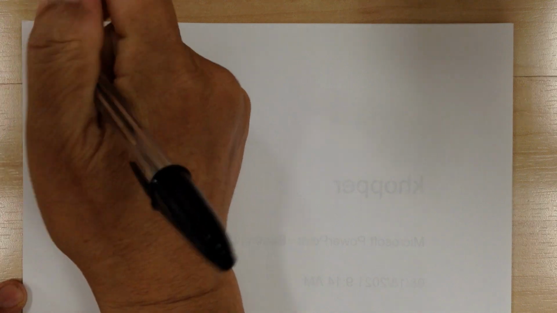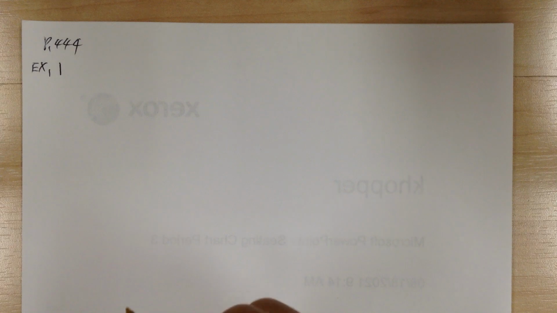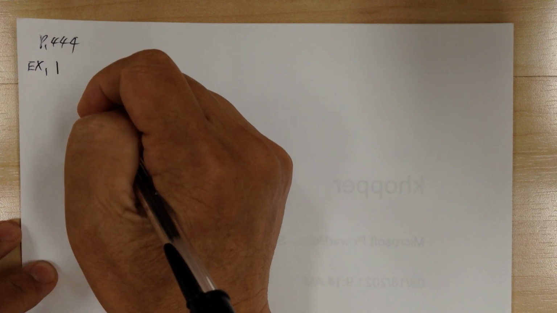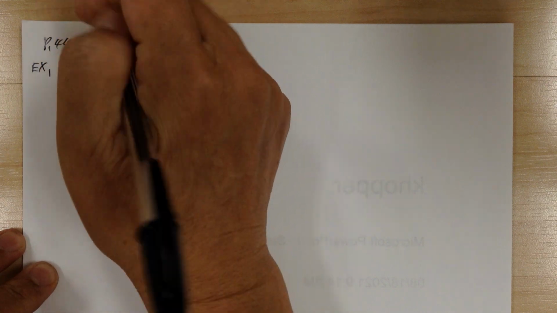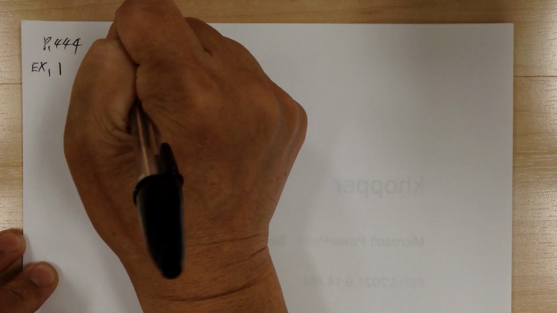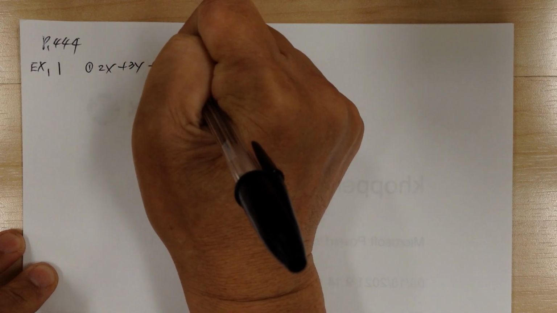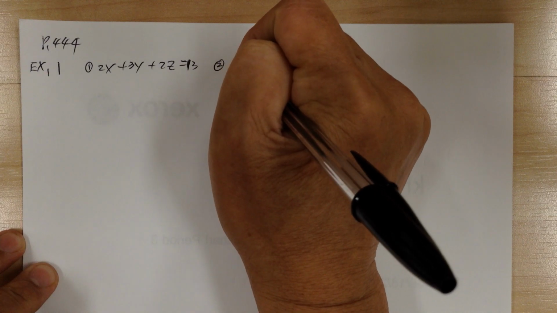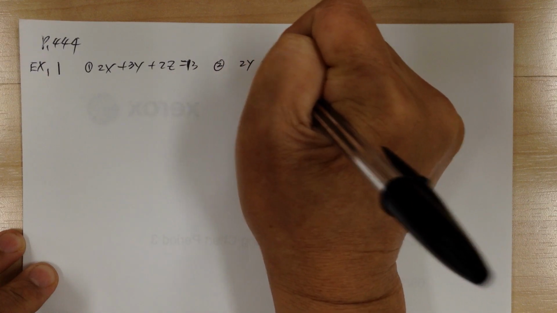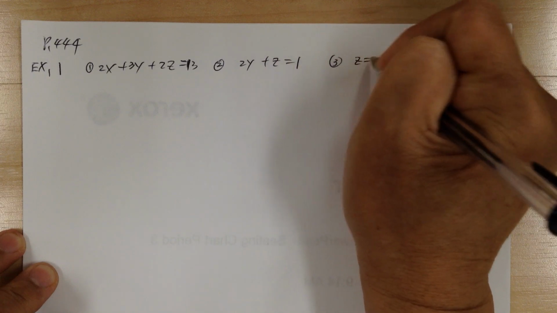Let's go to example 1 on page 445. When you have a system of equations, you want to write the equations side by side so that you have room to work underneath. The first equation is 2x plus 3y plus 2z equal to 13. The second equation is 2y plus z equal to 1. And the third equation is z equal to 3.